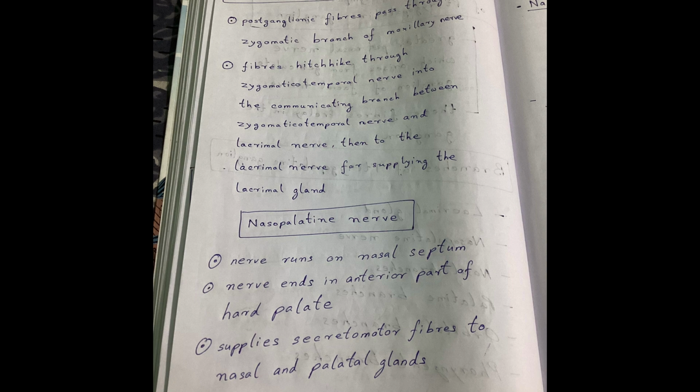Postganglionic fibers pass through zygomatic branch of maxillary nerve. Fibers hitchhike through zygomaticotemporal nerve into the communicating branch between zygomaticotemporal nerve and lacrimal nerve, then to the lacrimal nerve for supplying the lacrimal gland. Nasopalatine nerve runs on nasal septum. Nerve ends in the anterior part of hard palate. It supplies secretomotor fibers to nasal and palatal glands.